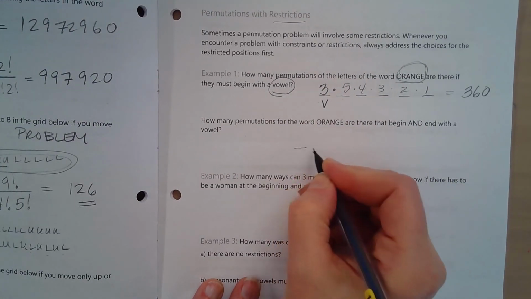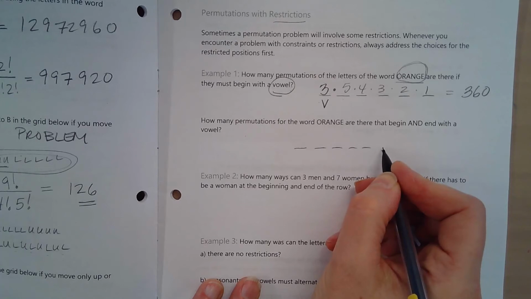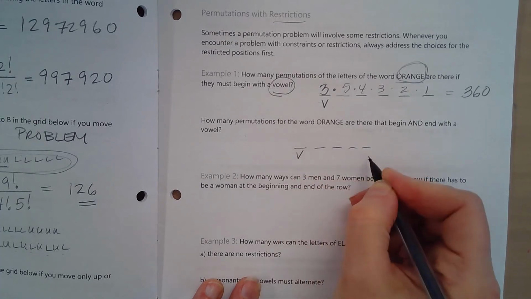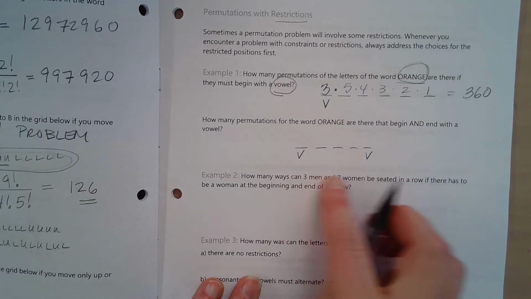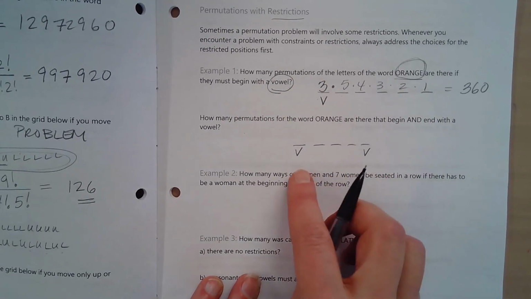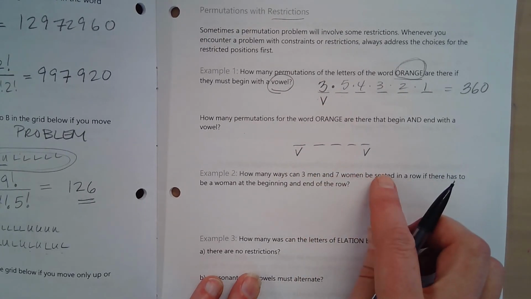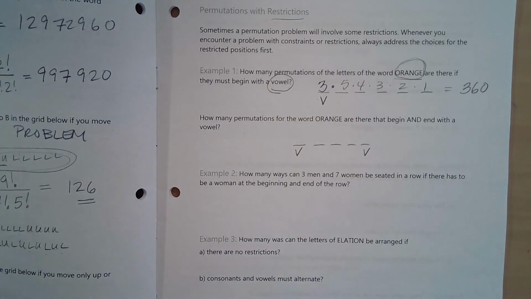What if the word ended and started with a vowel? Okay, those are my 2 restrictions. So fill your choices in here first, then remaining letters go in the unlabeled slots.